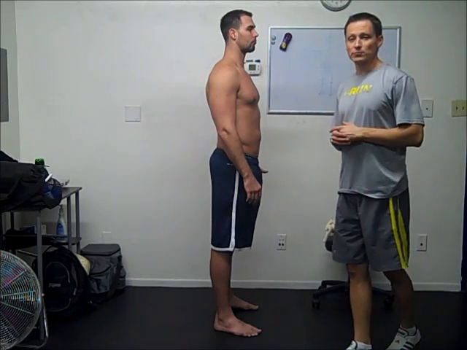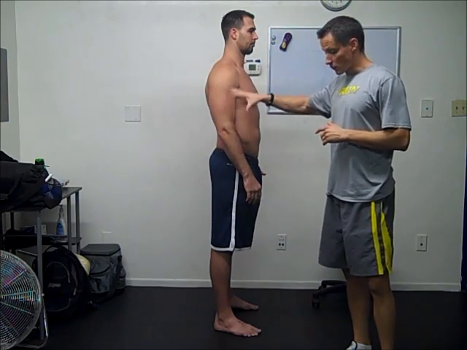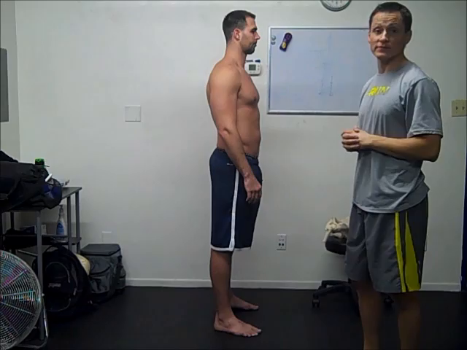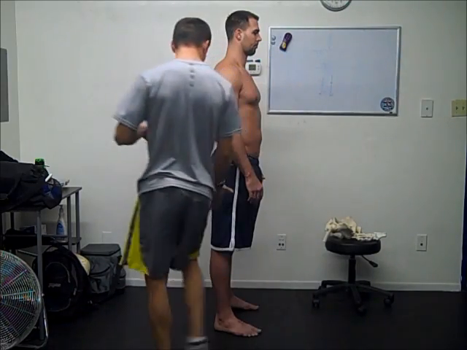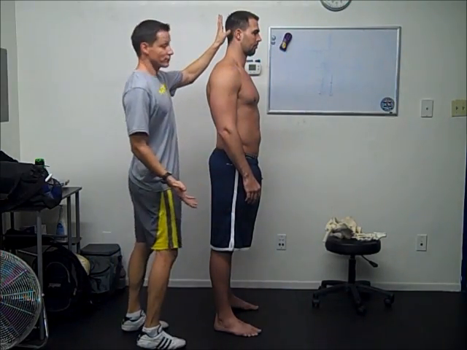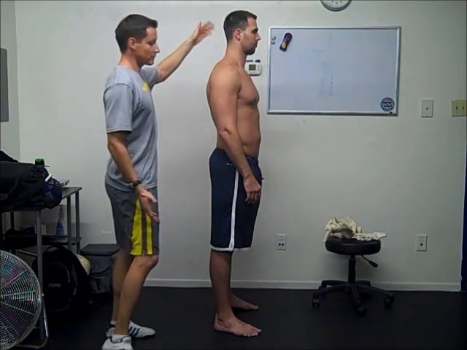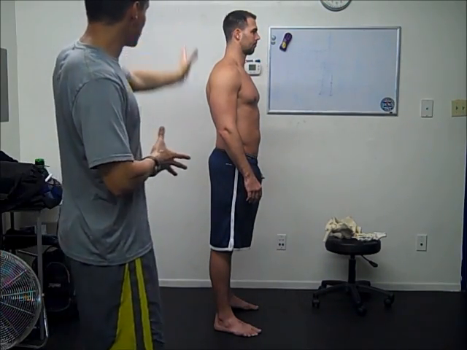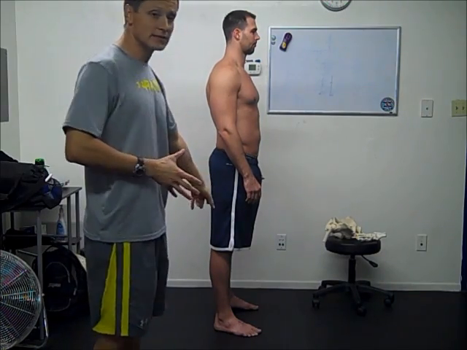Okay, so now we switch Brett to get a lateral view. So we're really looking for sagittal plane, which is front to back type of discrepancies. And we could start at the feet, or we could start up here, which is where I'm going to start. The first thing I'm going to do is just get a general view of the overall presentation of his body in relation to his feet.